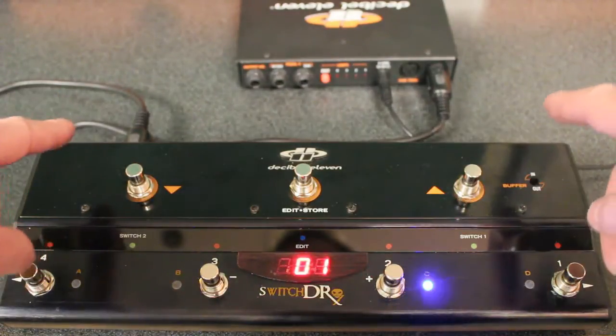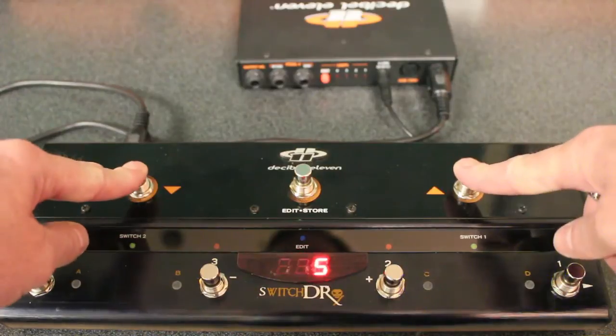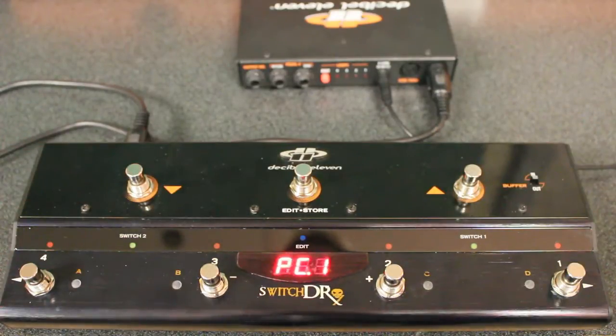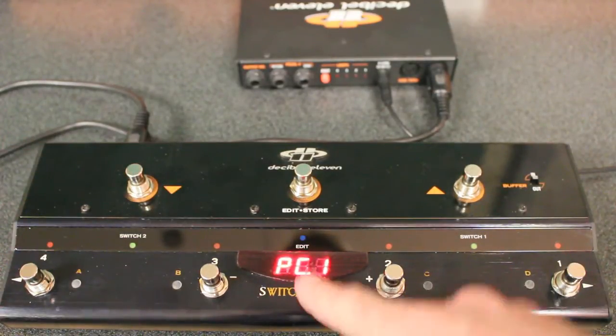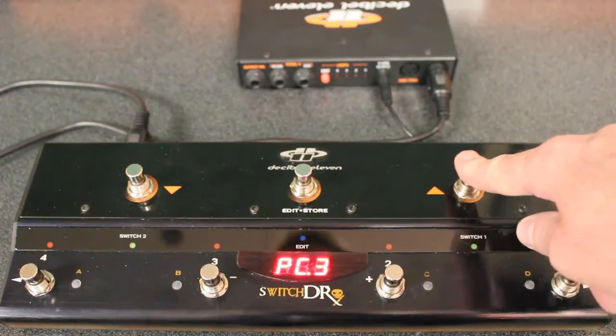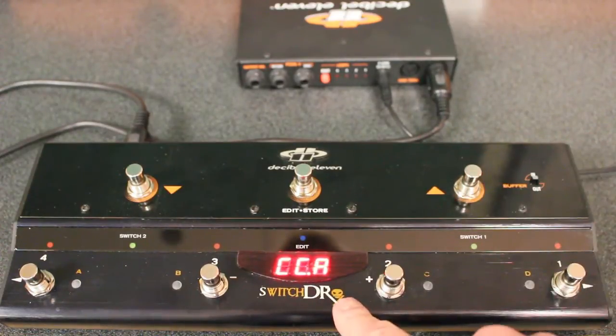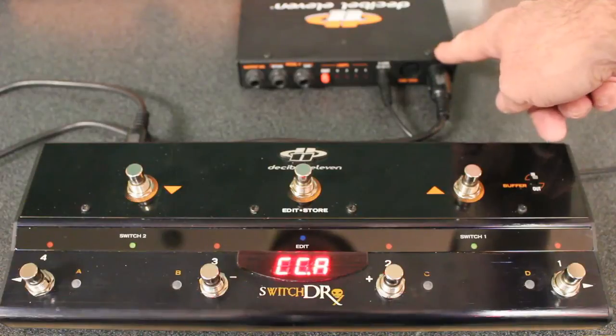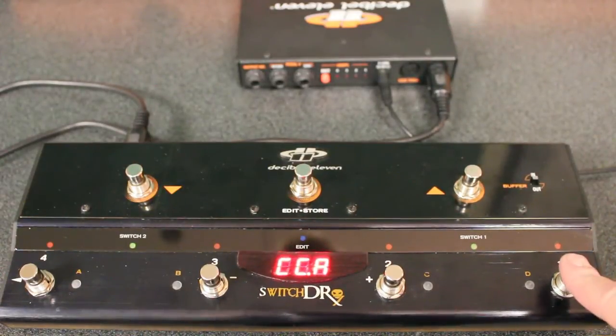Now the first thing we want to do to set up our switch doctor is use bank up and down to get up into our setup mode. PC1 is our first program change. We don't want that. We're going to use the bank up to get to control change A. Control change A is the 4 switches we're going to use to control the loop expander.